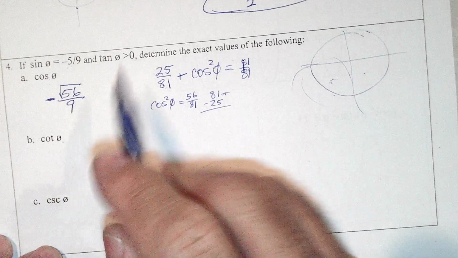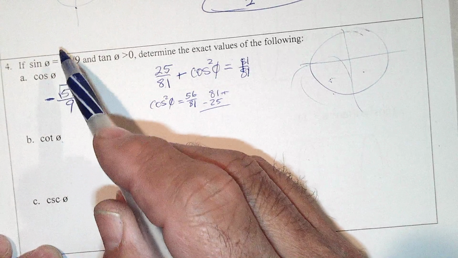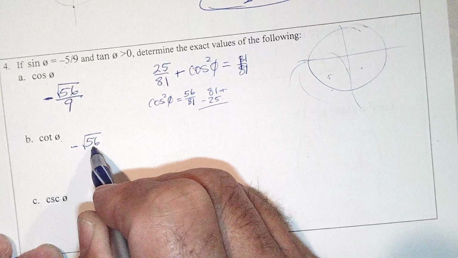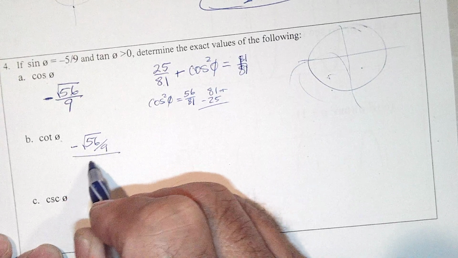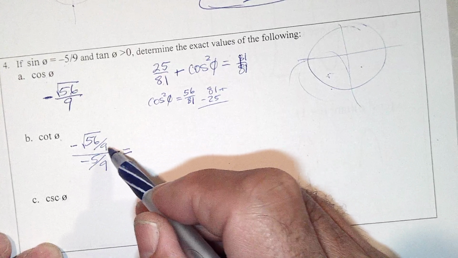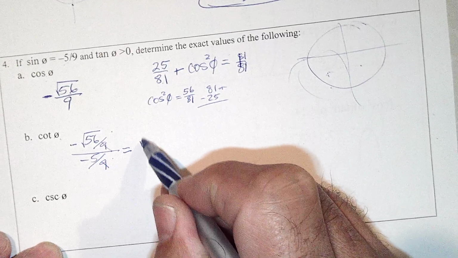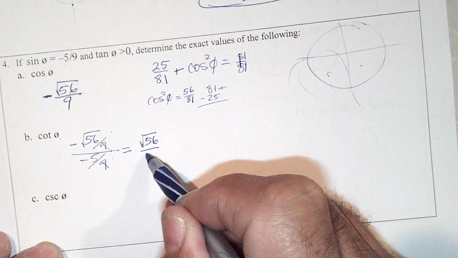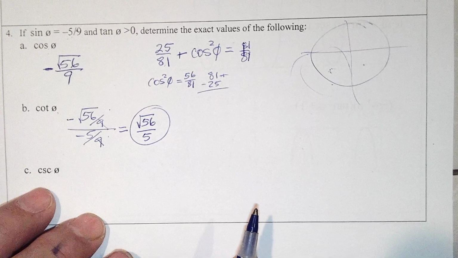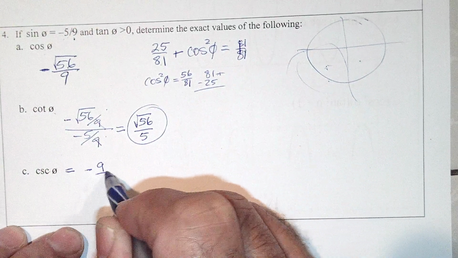The cotangent is simply the reciprocal of the tangent, or it's cosine over sine. So it's negative square root of 56 divided by 9 over negative 5 divided by 9. So it becomes positive, and multiply by 9 on numerator and denominator will get rid of the 9. So I get square root of 56 over 5. And the cosecant is the reciprocal of the sine, so that's equal to negative 9/5.